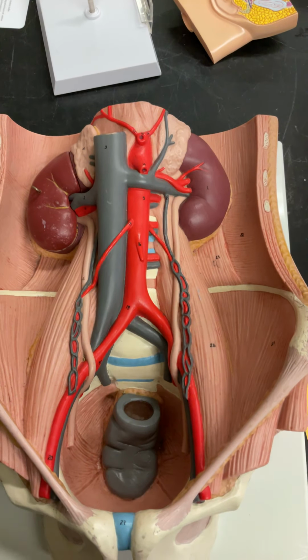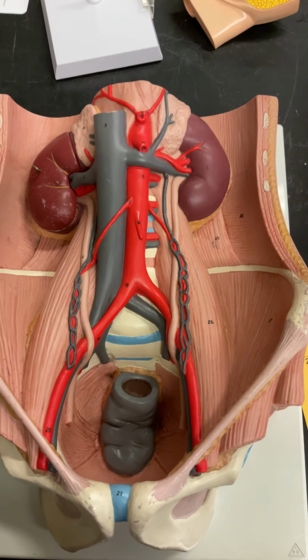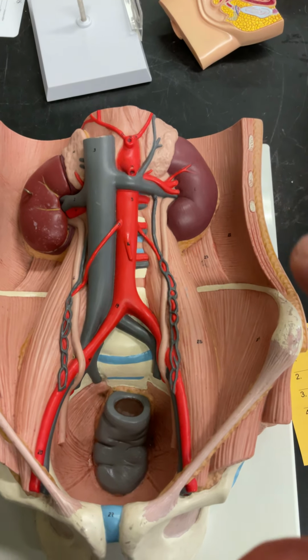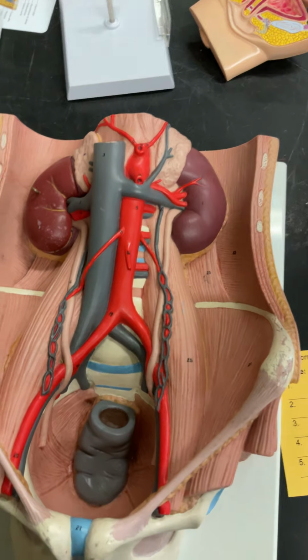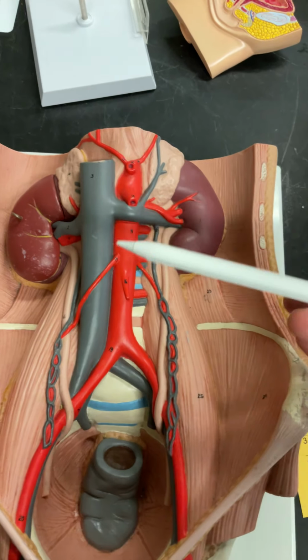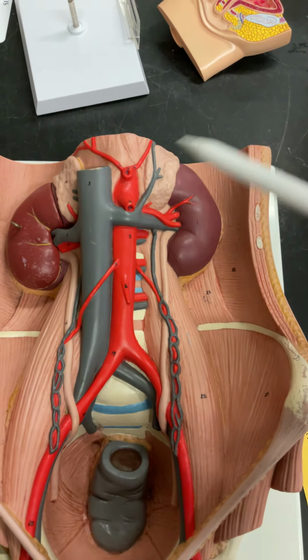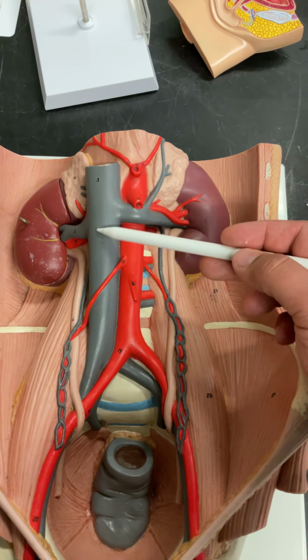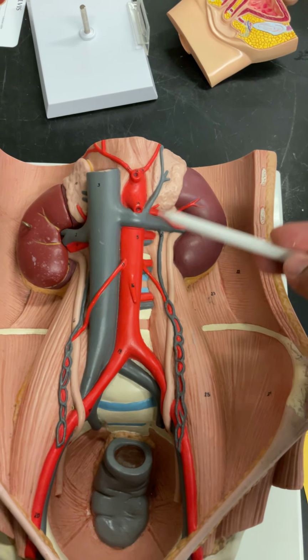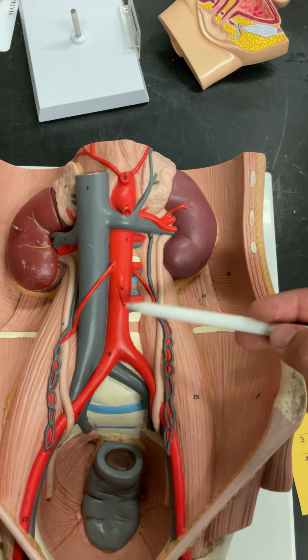Hi. In this video, we're going to continue further talking about abdominal and pelvic vessels. And this model is a blown up version of it. Let's start by identifying the two biggest main vessels in this abdominal region, which will be the inferior vena cava and abdominal aorta, or the abdominal descending aorta.